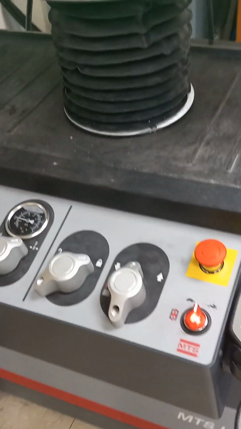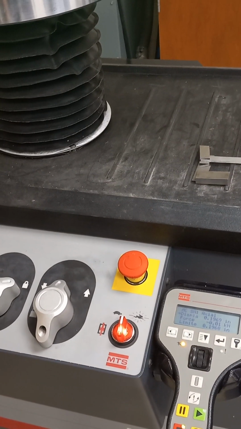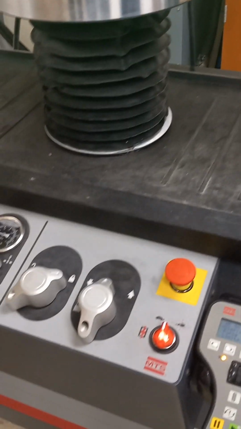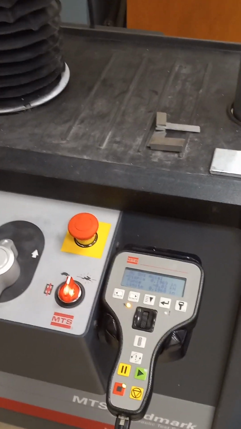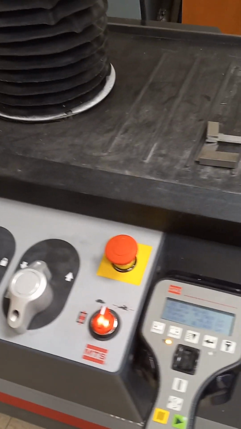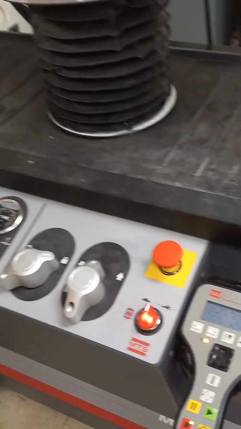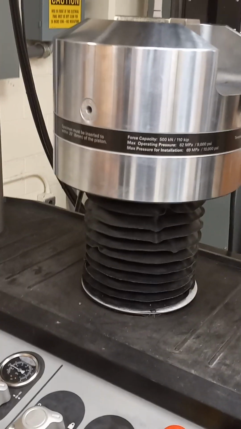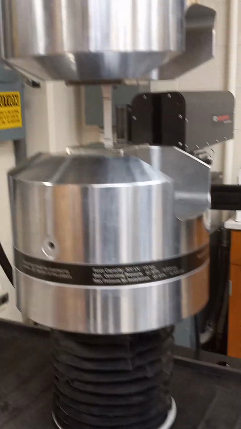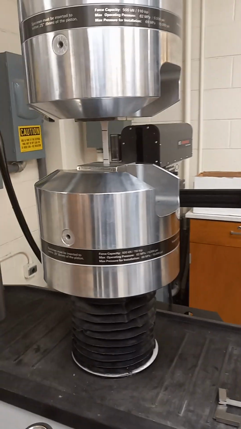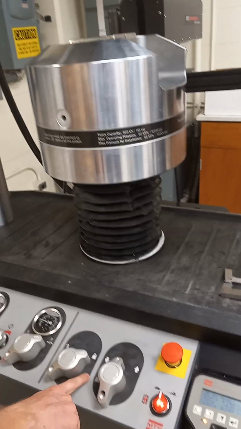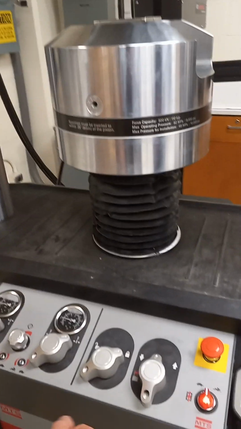So what I think we would want to do is lower this, and then get the clamps unclamped. You just hold it while you do the unclamping, so it doesn't fall in. Or you can just undo it and let it fall. That's fine too. You could just take them out. These now have the same symbols on them.